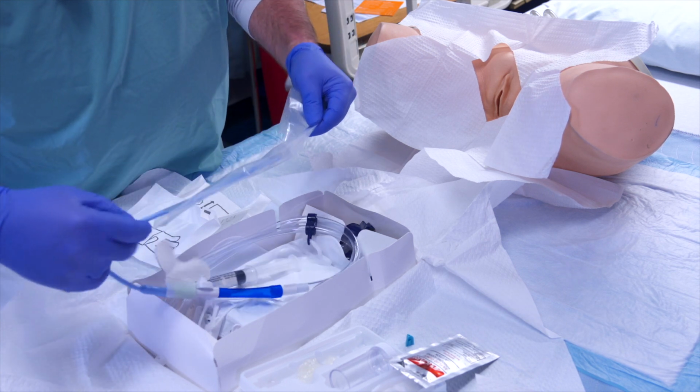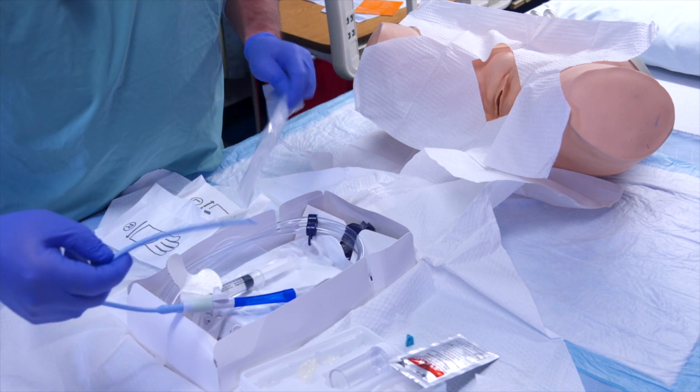With your sterile dominant hand, grasp the catheter and remove it from the tray. With your non-dominant hand, remove the dust cover off the catheter, making sure to keep the catheter over the sterile field. You may wish to coil the catheter for better control.